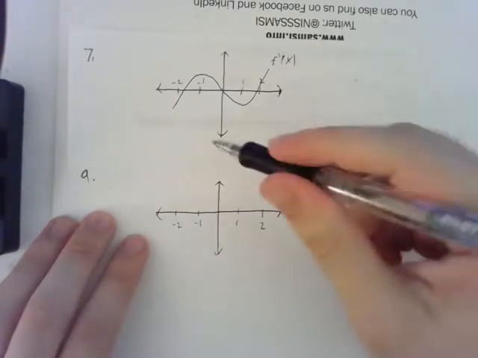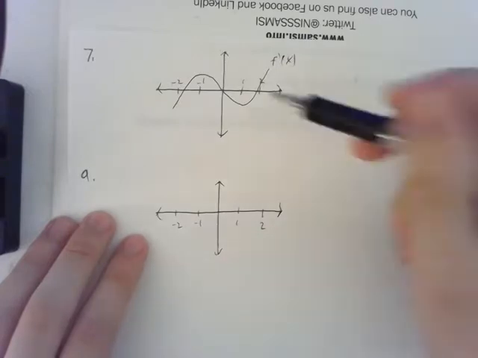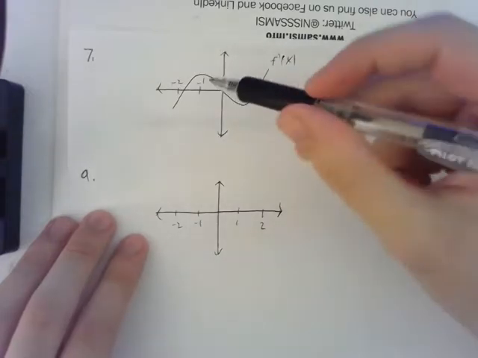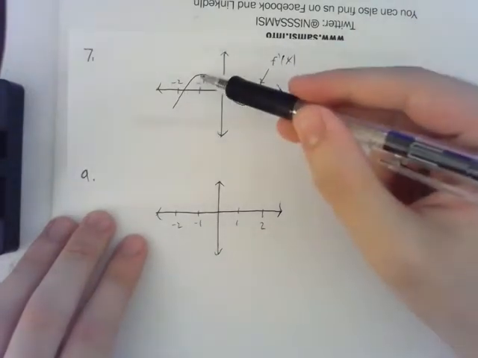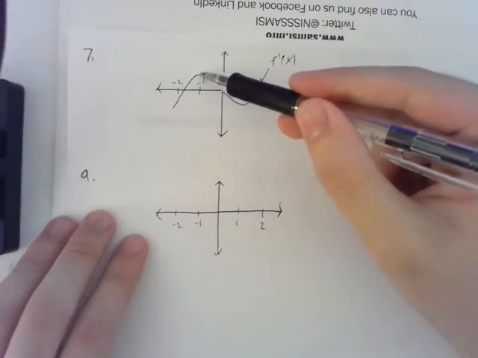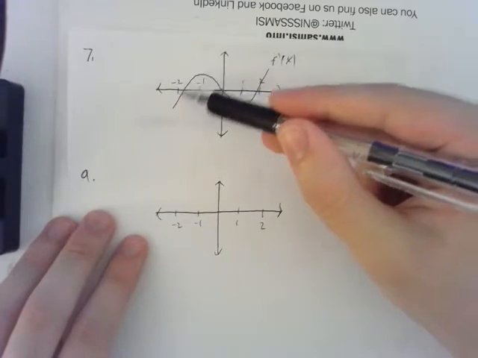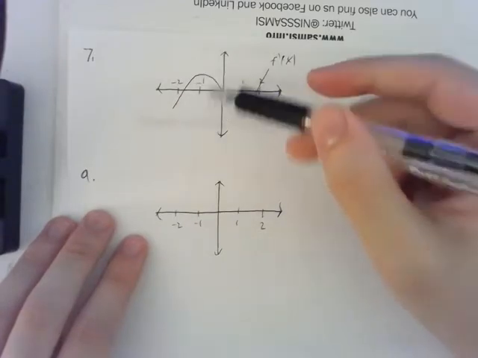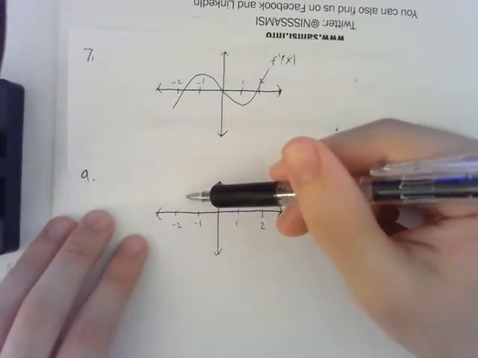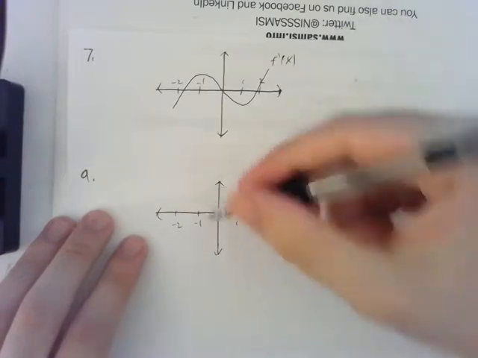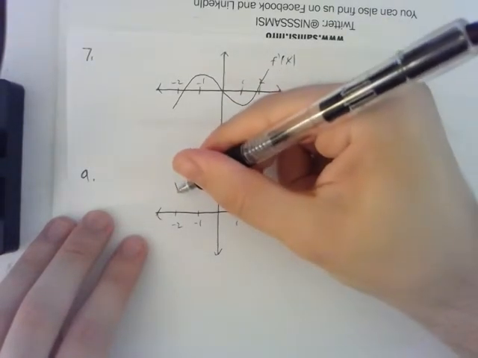Let's try to think about what's happening to the derivative of this function. First of all, to the left of about -1, so this point here, the function is going upward. It's increasing. The slope of the tangent line is positive. So that means when we try to draw its derivative, the derivative should also be positive. So it does something like this.